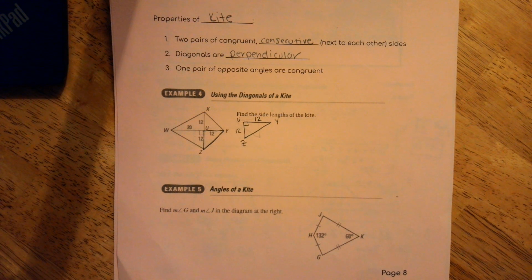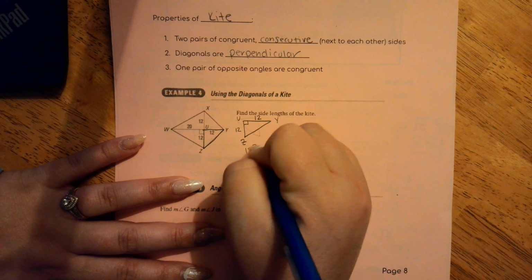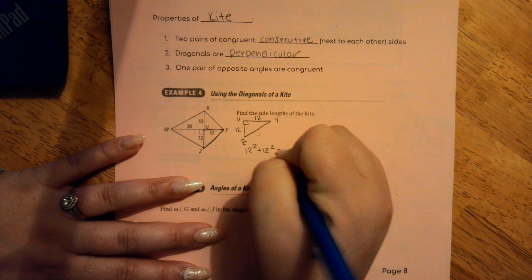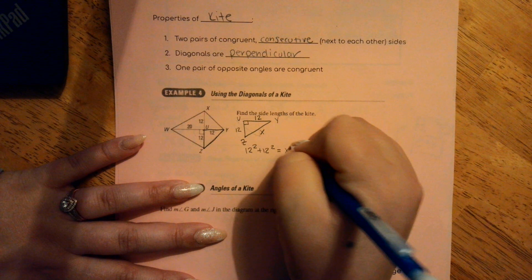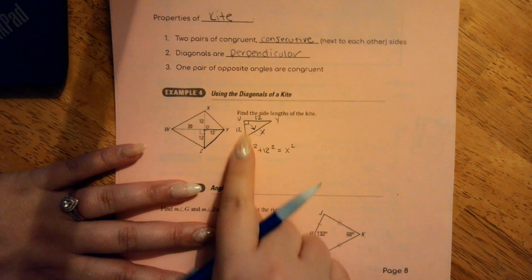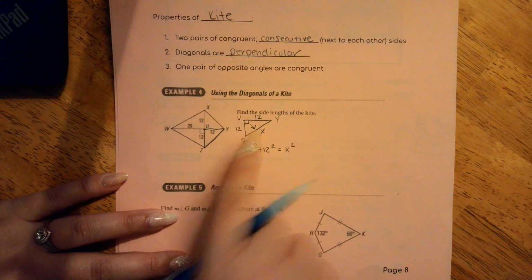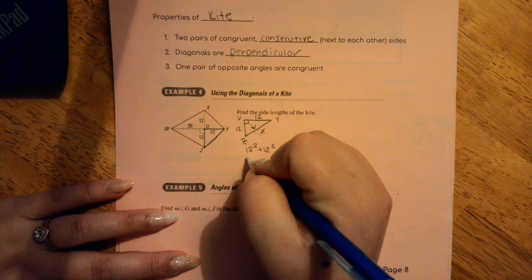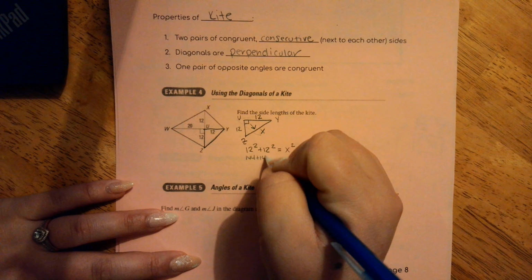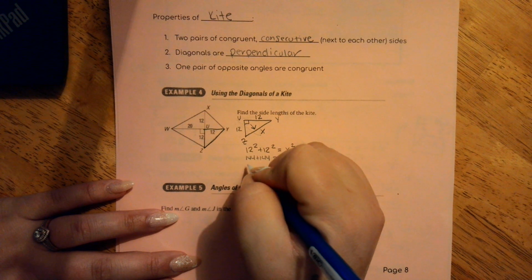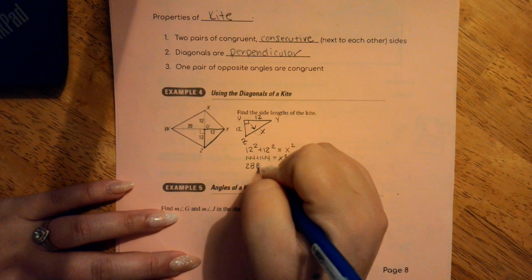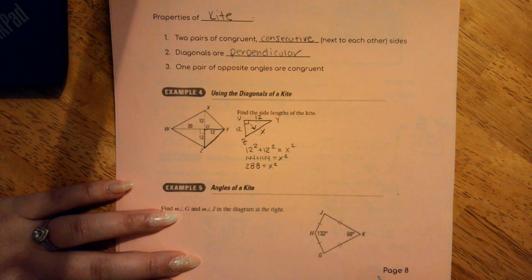Now we've got a right triangle, and we are trying to find the length of one of the sides. Well, good old Pythagorean theorem. We can't forget about him. 12 squared plus 12 squared equals, I'm just going to call this x, so equals x squared. Remember, the hypotenuse is C, and that is always across from our right angle, so that's what we're looking for. So we've got 144 plus 144 equals x squared. We add those up, we'll get 288 equals x squared.